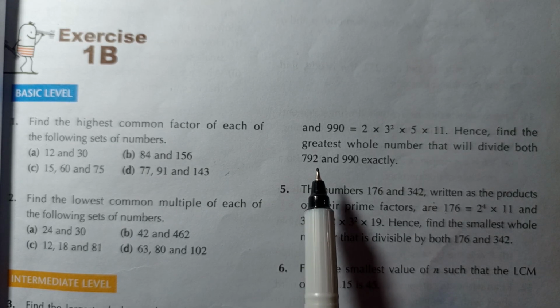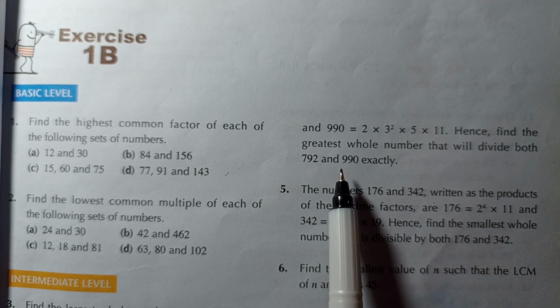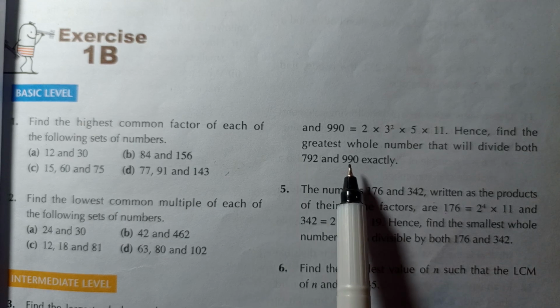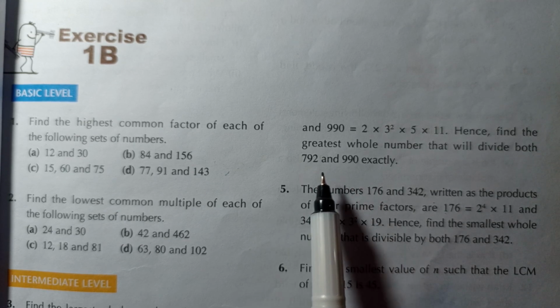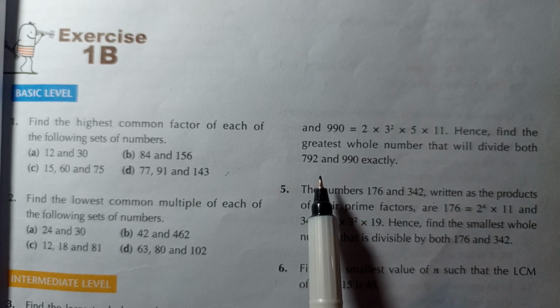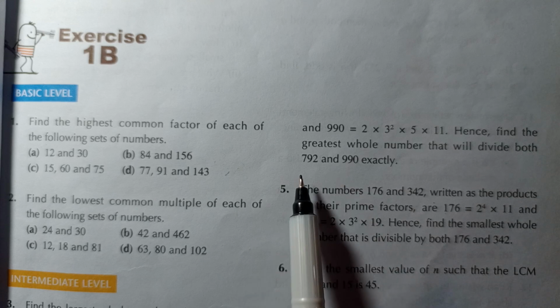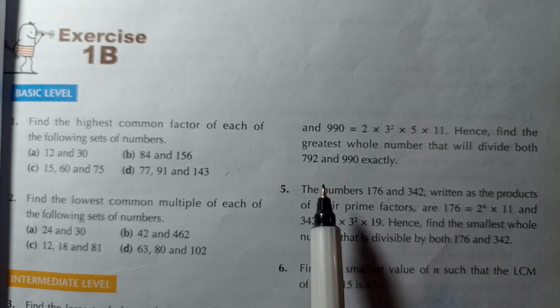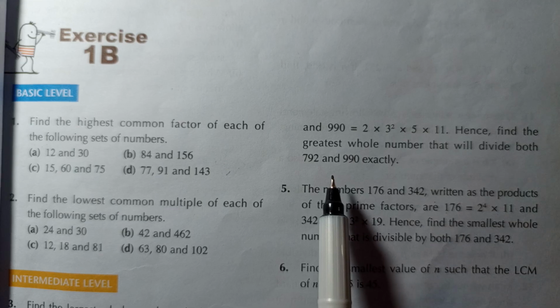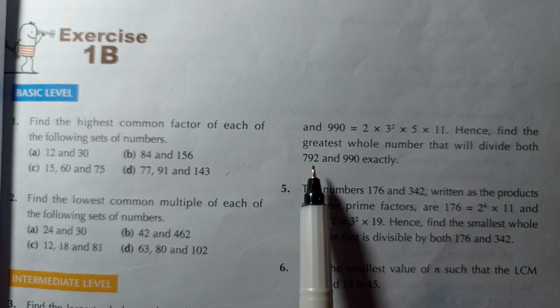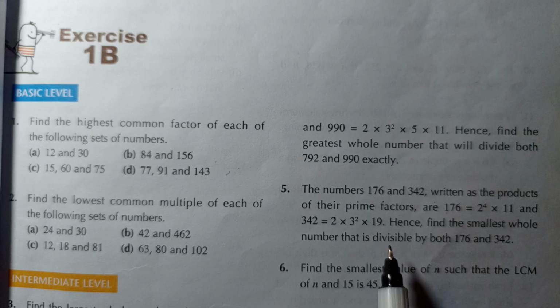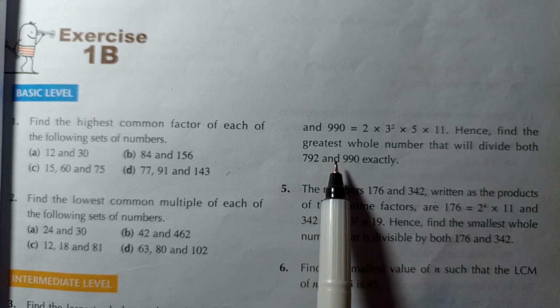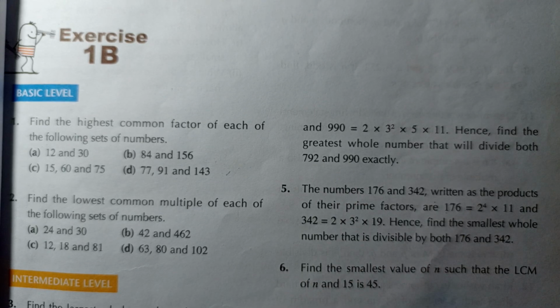But in case of HCF, the HCF is the number that can divide the given numbers. The given numbers are greater, and our HCF is always smaller than these numbers, or it may be equal to any one of them. HCF always divides the given numbers, but LCM is divisible by the given numbers. LCM is always greater, but HCF is always smaller than the given numbers.